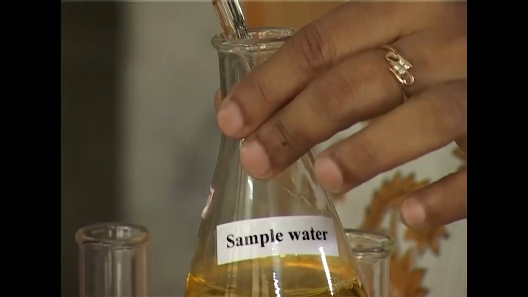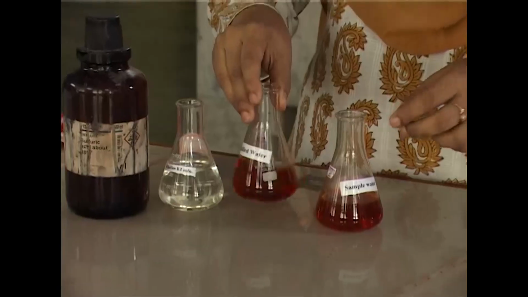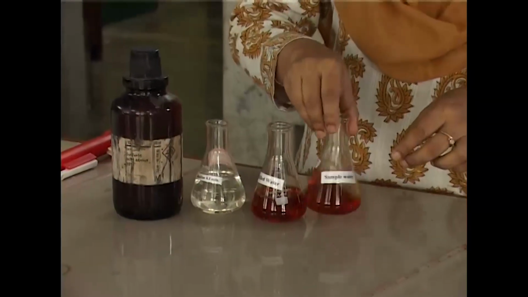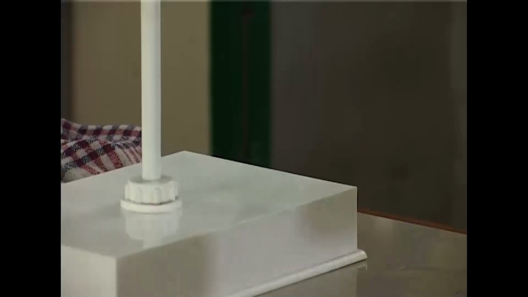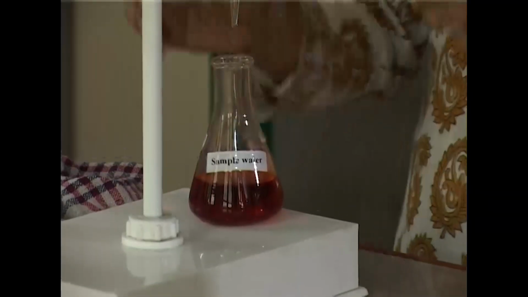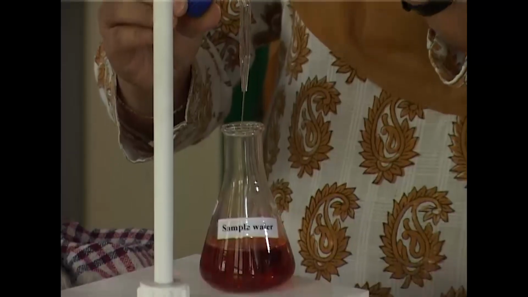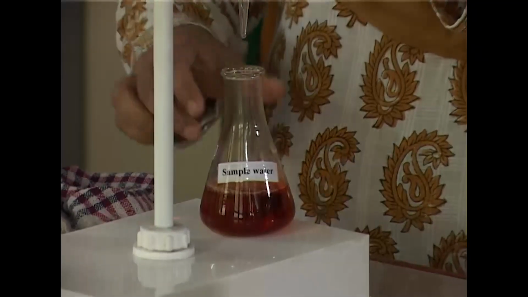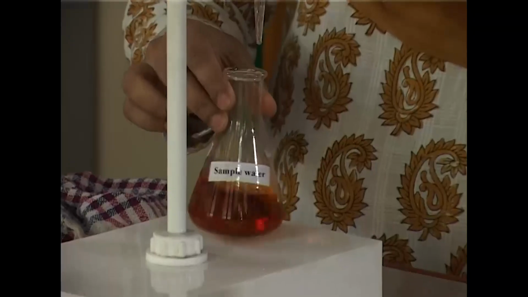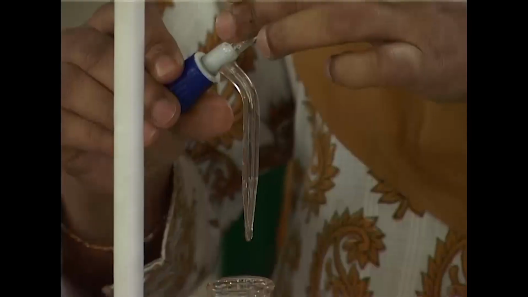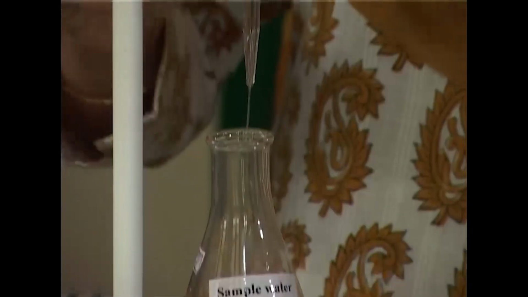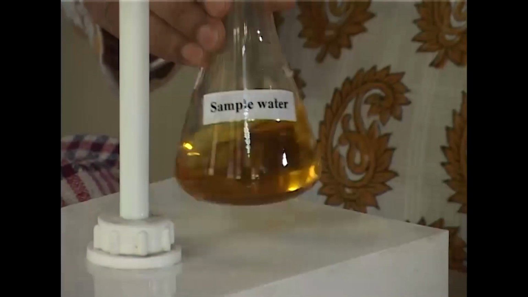Now these steps have to be done in both the flasks, the control and the one going on for the test. Now 0.1 molar sodium thiosulfate solution is taken in a burette and it is titrated along with the control and along with the water sample. And after the titration, we find that a pale yellow color appears.